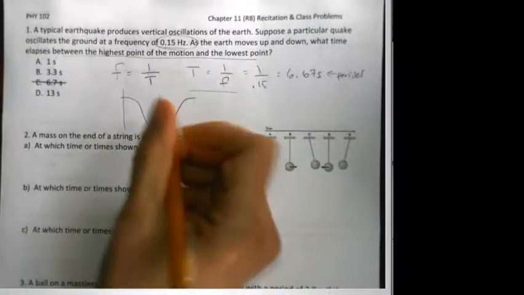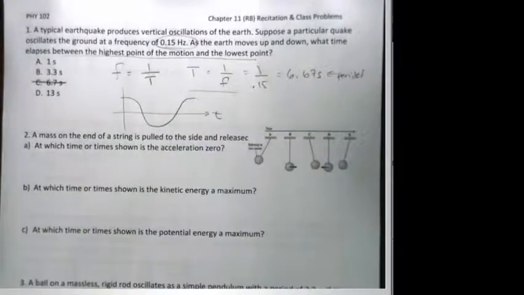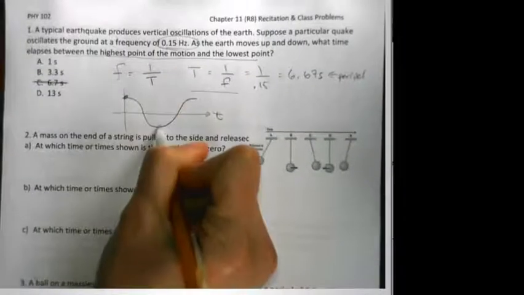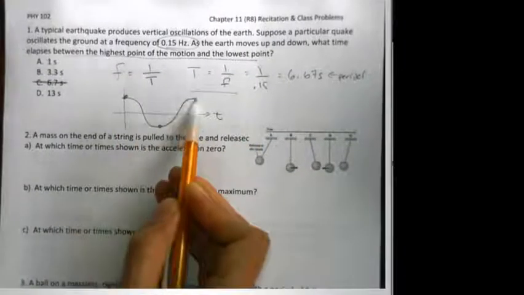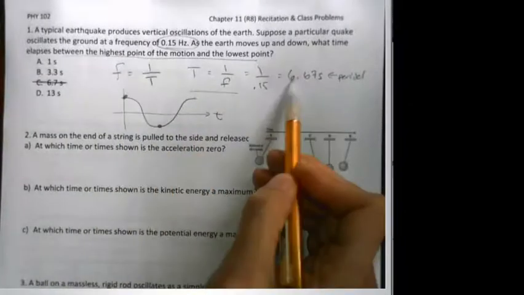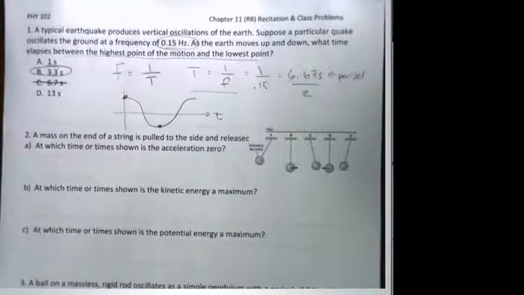So this would be our time axis. We are actually only looking for the time between here and here. So if it's 6.67 seconds from here to here, then this must be half of the period. So we'll divide that by 2 and get that as our answer.